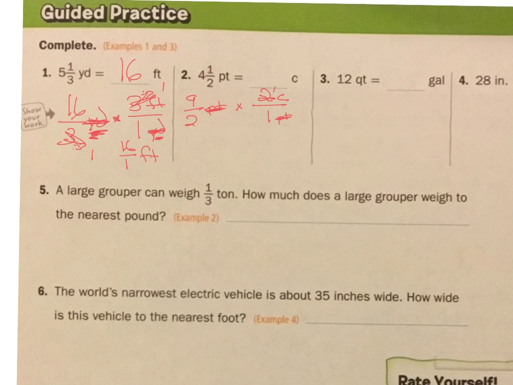I divide this by 2, I get 1. This by 2, I get 1. 9 times 1 is 9. 1 times 1 is 1 cups. And anything over 1 is just going to be the number. So my answer is 9 cups. Okay?